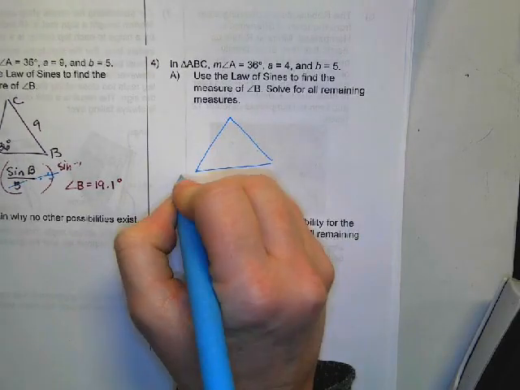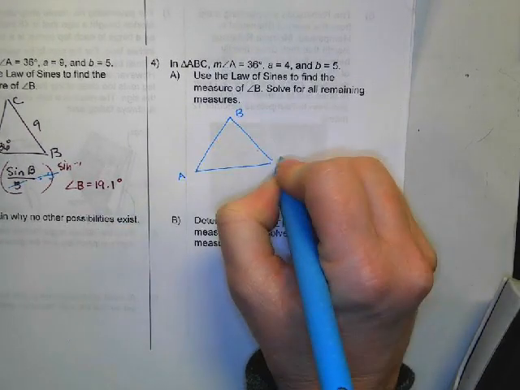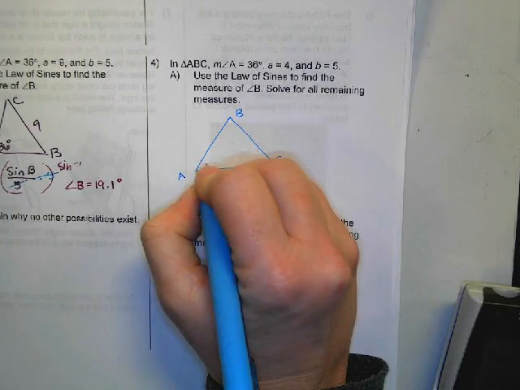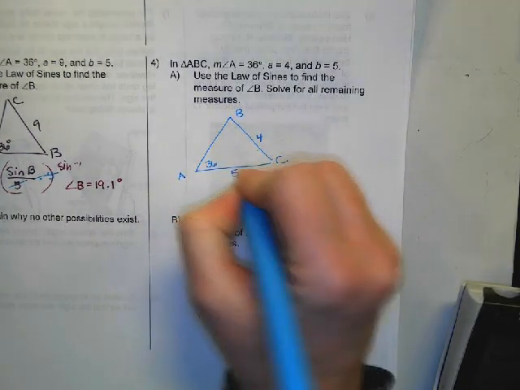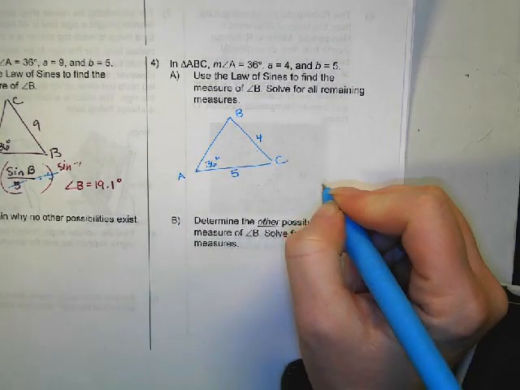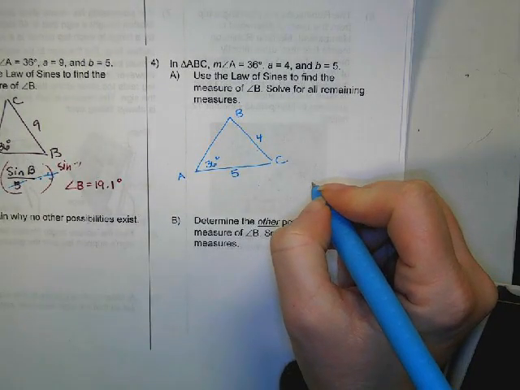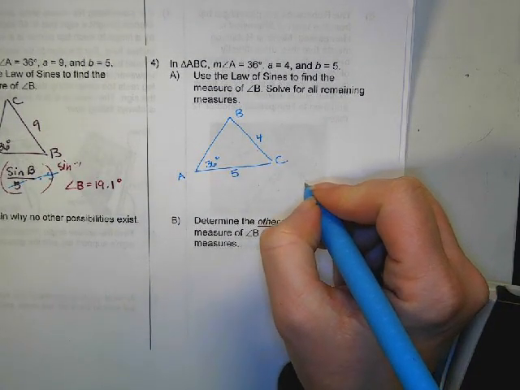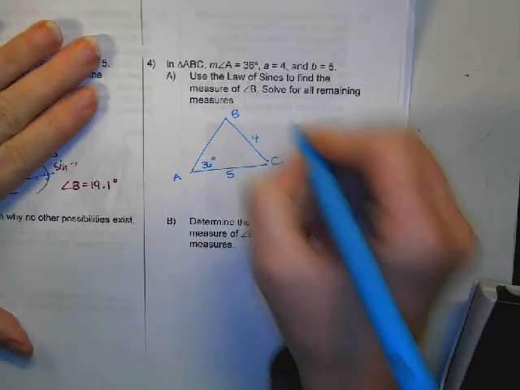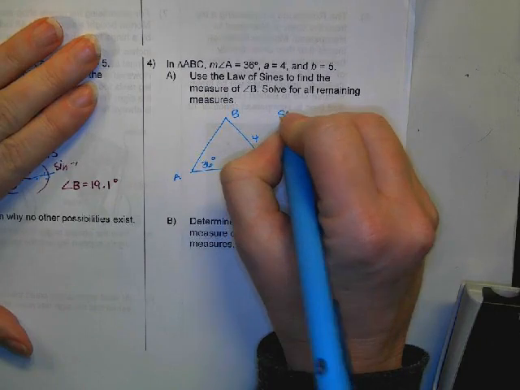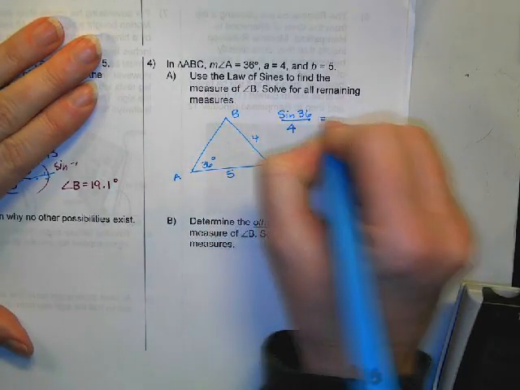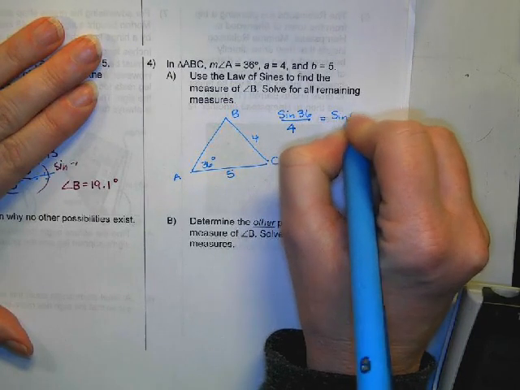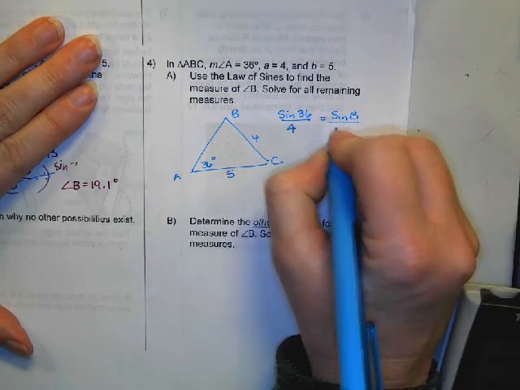Okay, so I got this far. 36 is my angle, 4 and 5, right? 36, 4, and 5. Yes. It doesn't matter where I put the 5, just as long as it's across from angle B. Doesn't matter what your picture looks like. I did cosine. No, I didn't. Sine of 36 over 4 equals sine of B over 5.